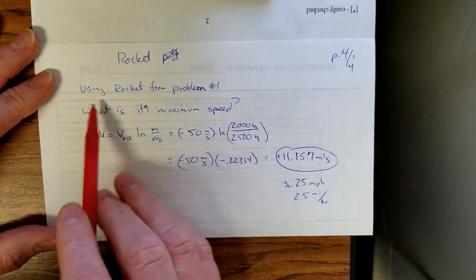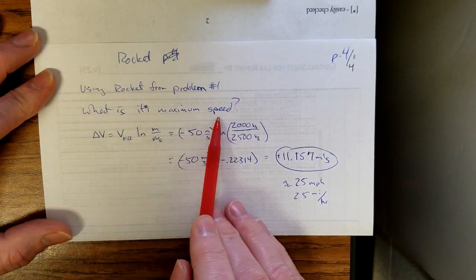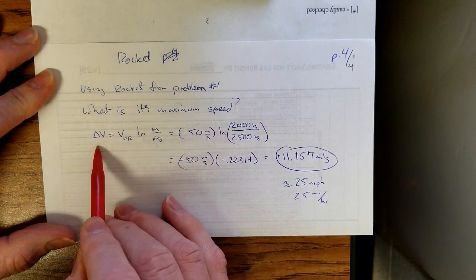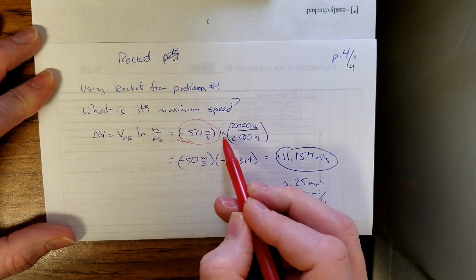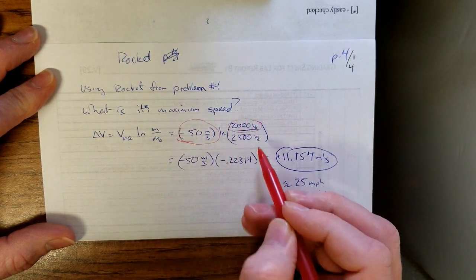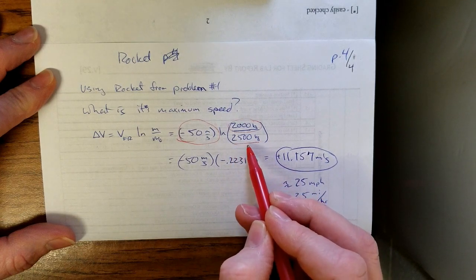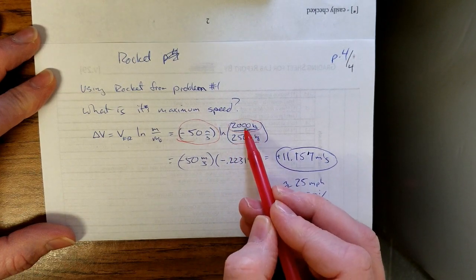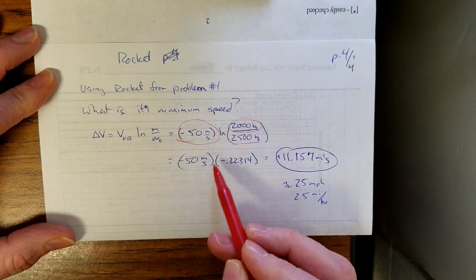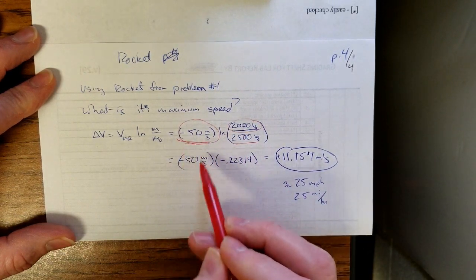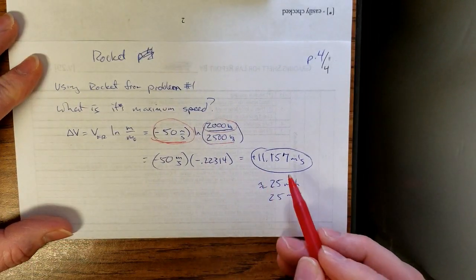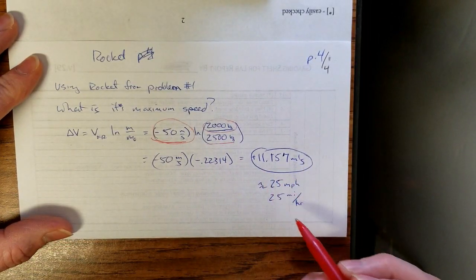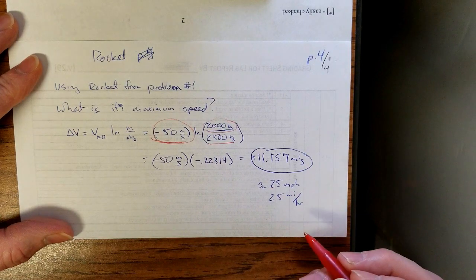So one last problem here. If I'm using the rocket from problem 1, what's the maximum speed? Using that equation we just derived, we have negative 50 meters per second times the natural log of the mass of the rocket divided by the total initial mass. And again, I can use the mass of the rocket because this is the maximum speed. And I am assuming that the burn rate is constant throughout all that. And we ultimately end up with 11.157 meters per second, which is about 25 miles an hour.